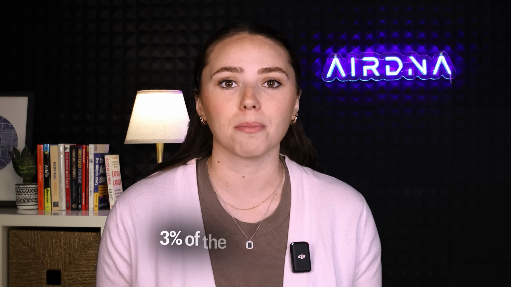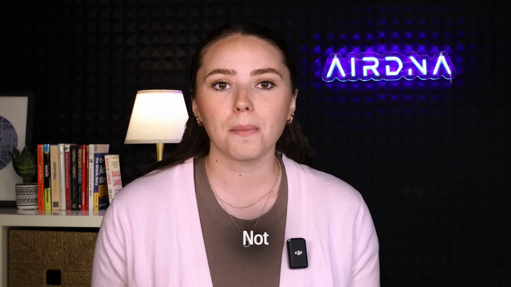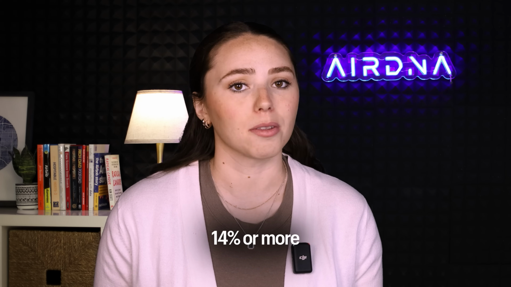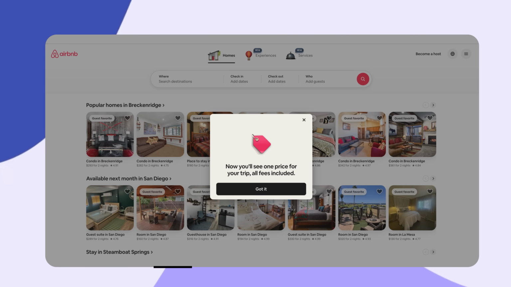The split fee model is what most hosts are familiar with. In this model, Airbnb takes a small portion of the fee from the host and a separate percentage from the guest. As of now, Airbnb typically charges 3% of the booking subtotal. That subtotal includes the nightly rate and any optional fees like cleaning or pet charges, but not taxes. Meanwhile, guests also pay a service fee, usually around 14% or more, depending on the specifics of the booking. As of April 2025, new fee transparency means this fee is included in the price shown to guests worldwide.